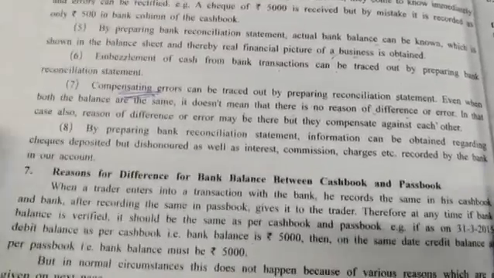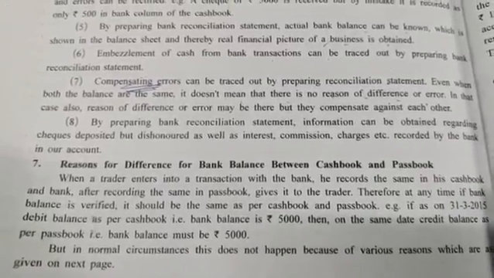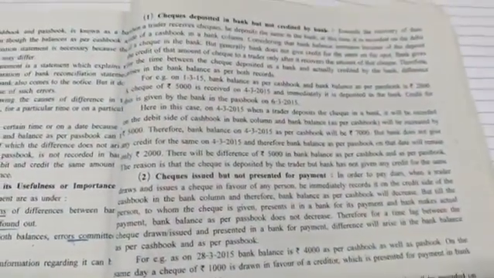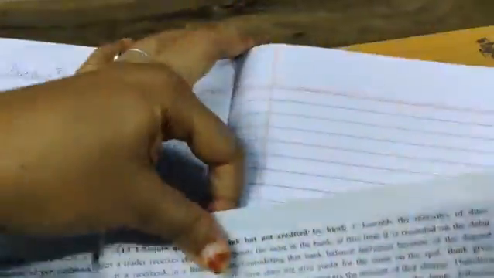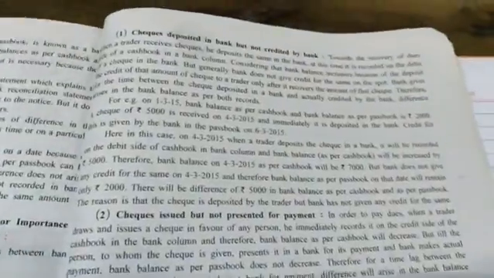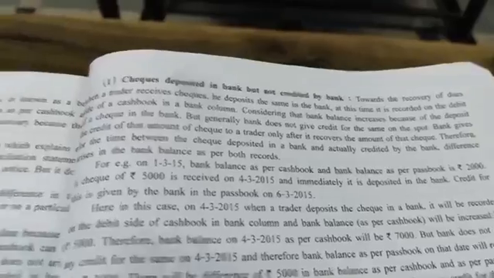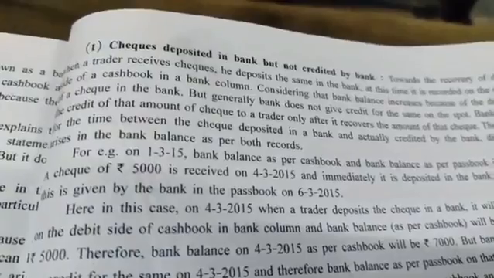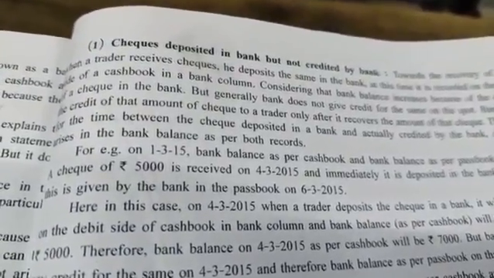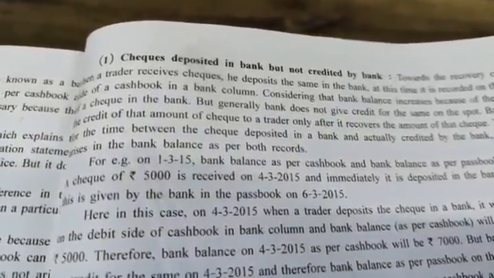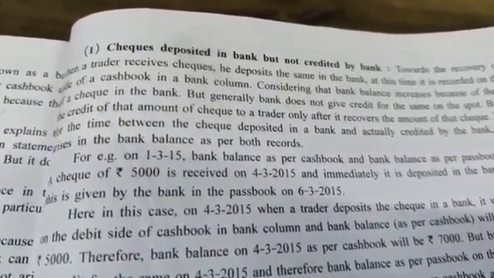Okay. Then next, reasons for the differences in bank balance between cash book and passbook. What are the reasons? See, on the basis of these reasons only, you will be doing the sums of this particular chapter. Okay, we will see the first difference. See, cheque deposited in bank but not credited by bank. See, you have sent a cheque to the bank, but till now the bank people have not made the entry in their book. That is known as not credited by the bank. It means you have recorded it in your cash book, but in the passbook the entry is still not made.